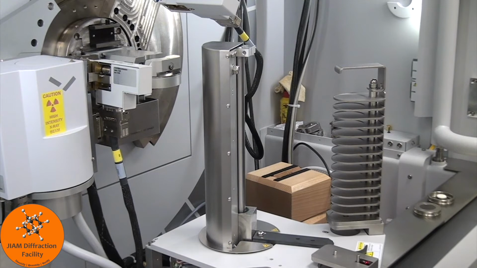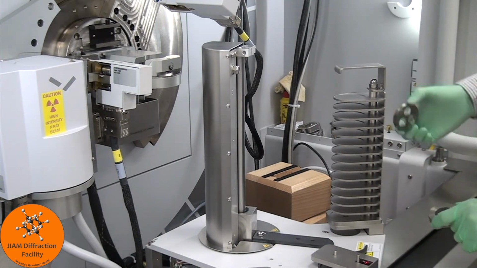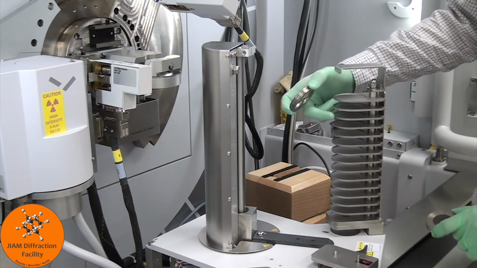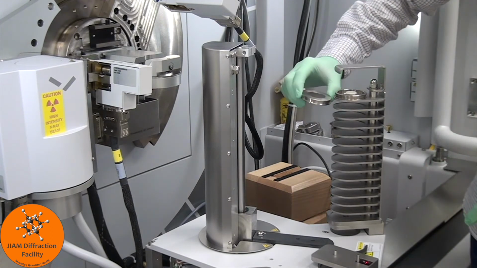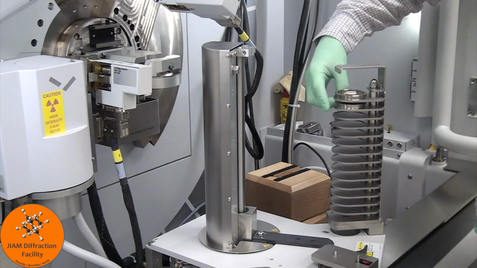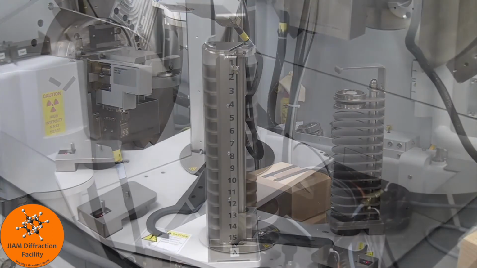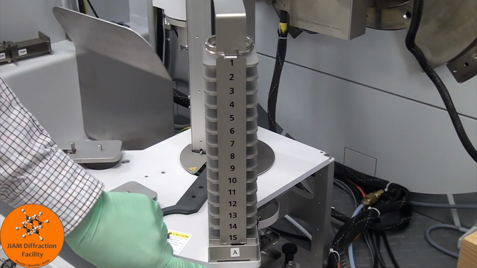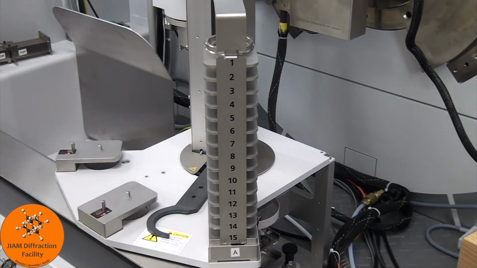You will go ahead and prepare your samples in the sample holders like you normally would. I have two examples here. You then just place them in these slots here. I will put this one on top, and then I'll slide this one in the next position, and that's it for loading your samples. Here you can see that this is magazine A, and there are positions 1 through 15, so we can hold 15 different samples.